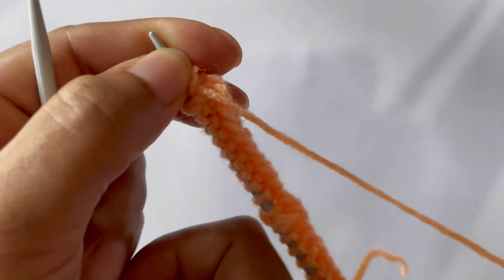For row 5, edge stitch slip and start the repeat from here. Knit 6: 1, 2, 3, 4, 5, 6.